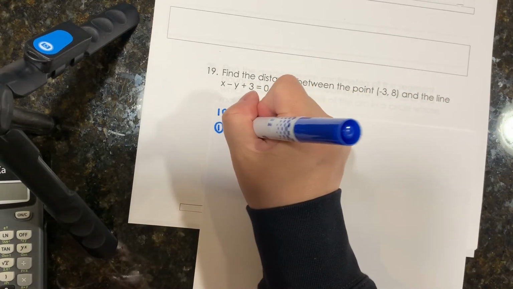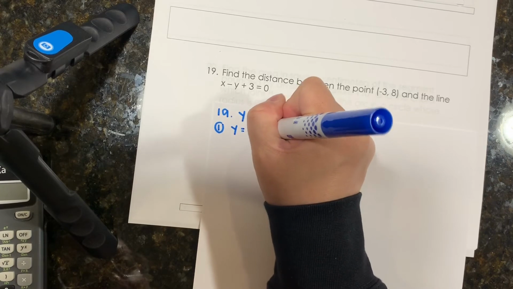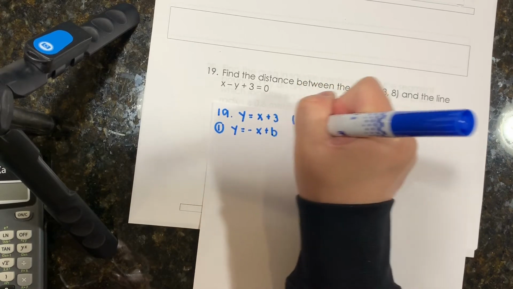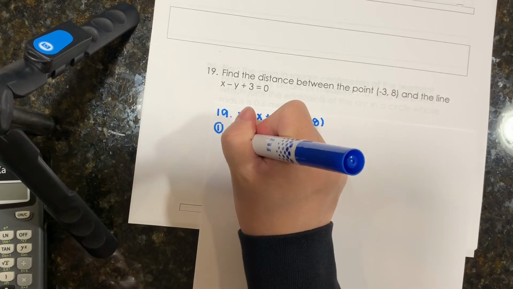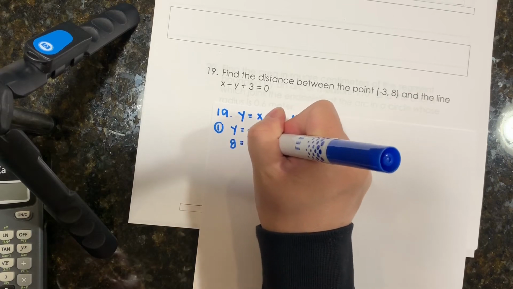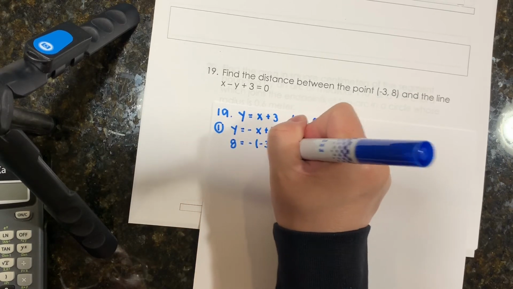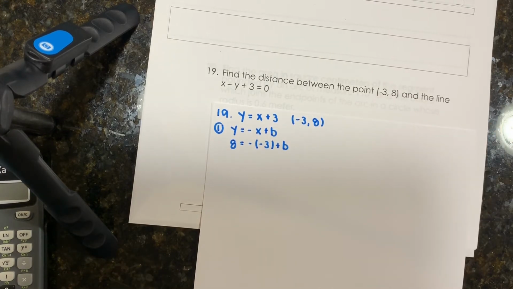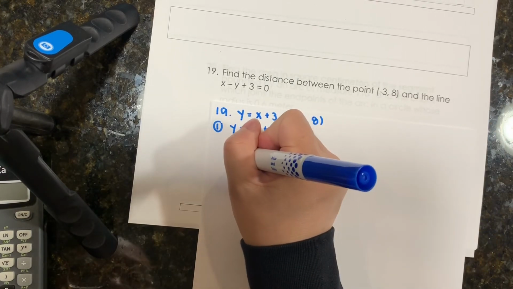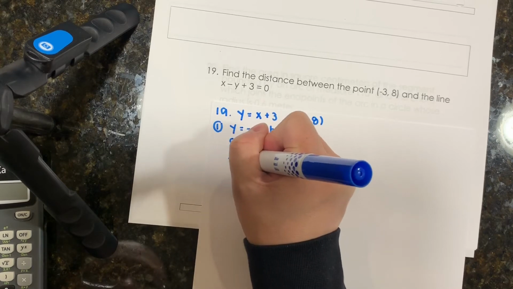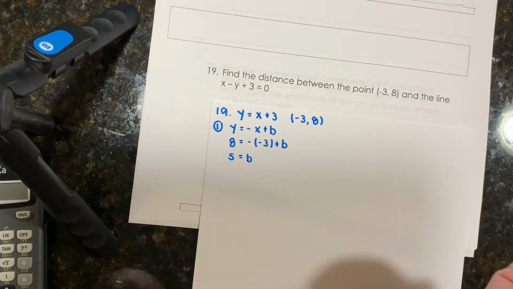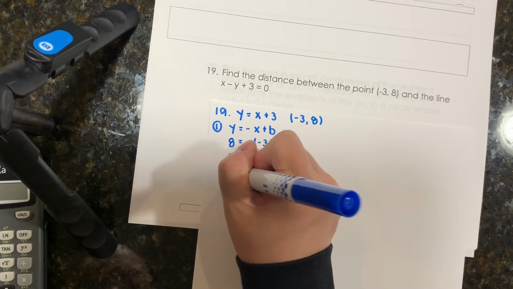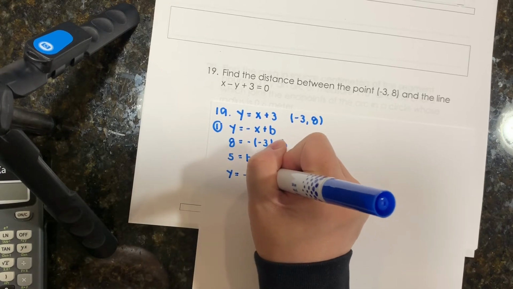So my slope would end up being negative x plus b. You're going to plug in that point, so that would be 8 equals -3 plus b. Because that's a positive thing, when you move it to the other side, it's going to become b is equal to 5. So my equation would be y is equal to -x plus 5.